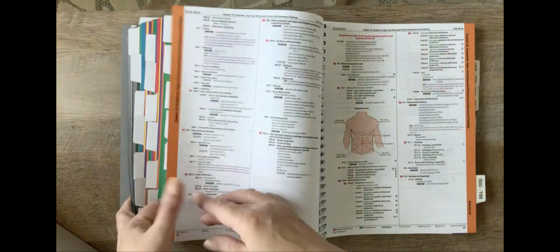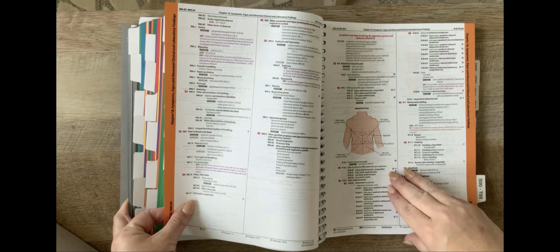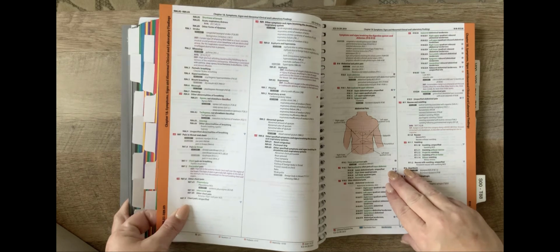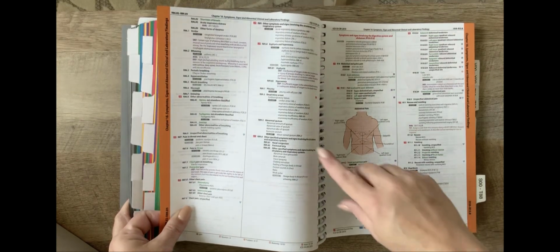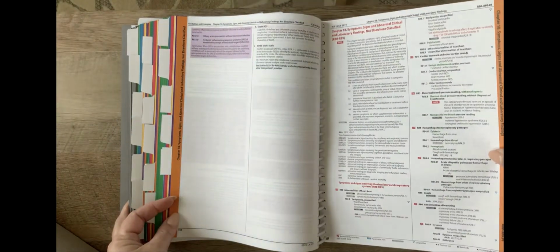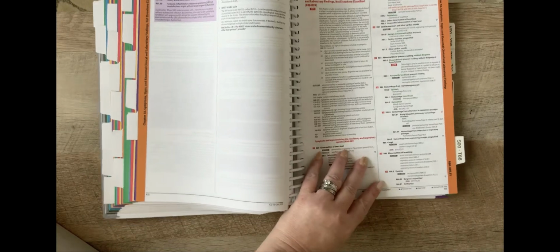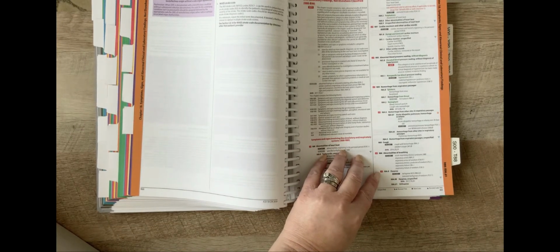And look for 06.02. 06. Here's 06. And we're going to zoom in here. So you can see R06.0 is dyspnea.